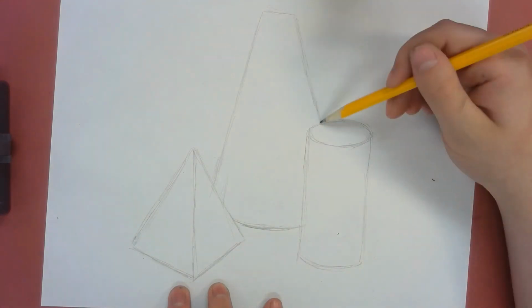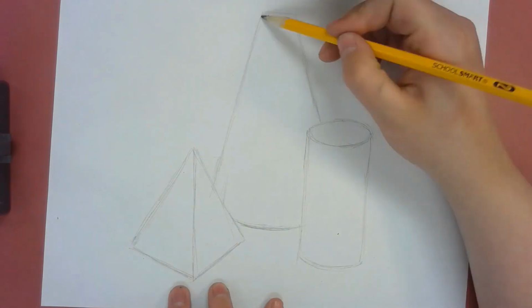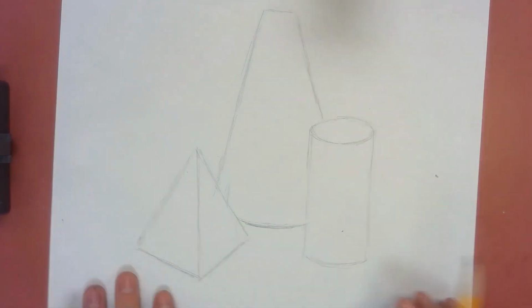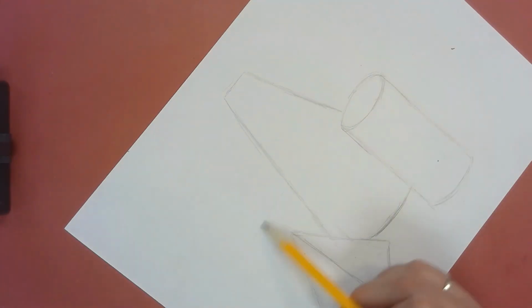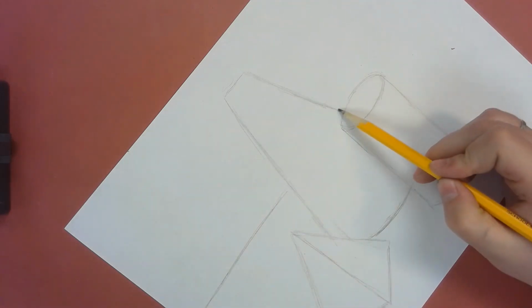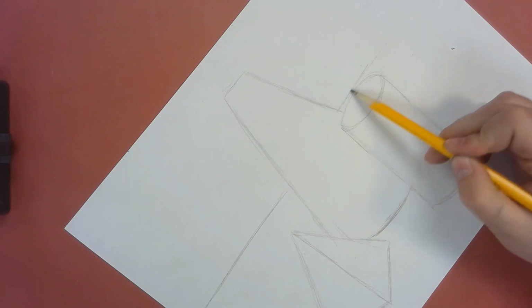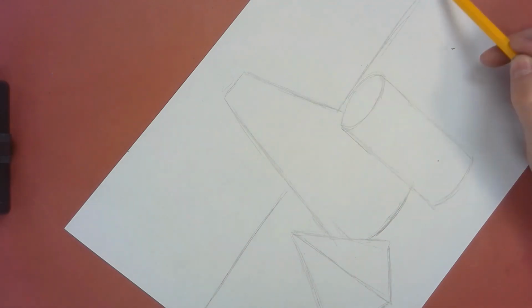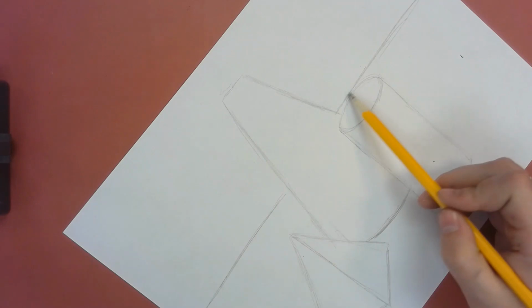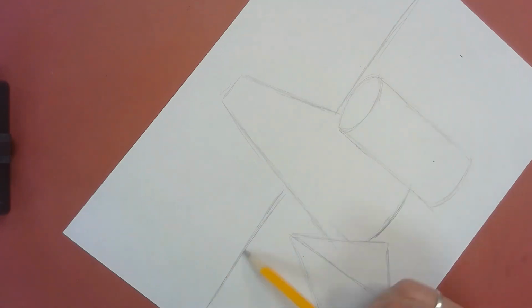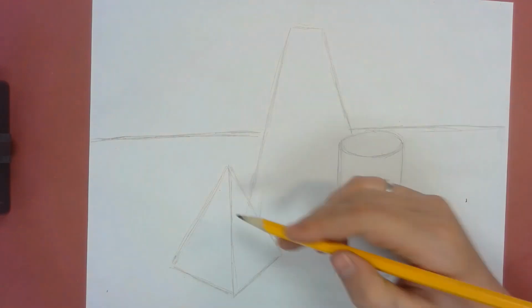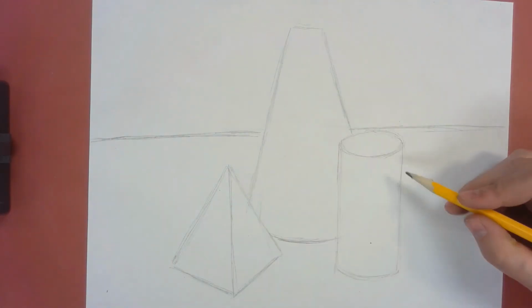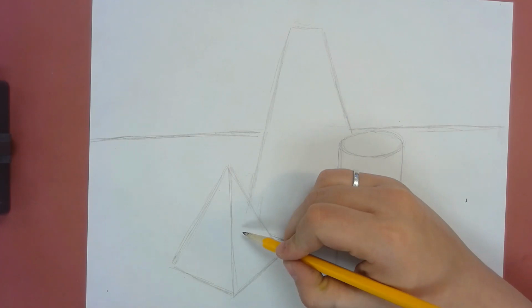Then to make it look like it's all on the ground, we have to put in a horizon line. That's where the sky meets the ground. So I'm just going to draw mine in right about here. And we won't do much with that for the sake of this exercise, but we just want to put that line in. Then I can go about value mapping my still life.